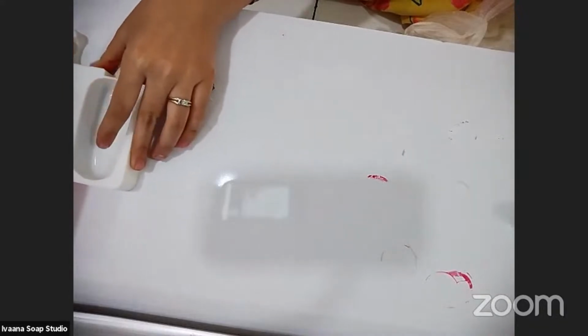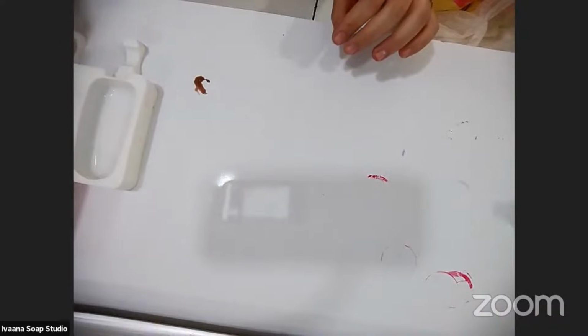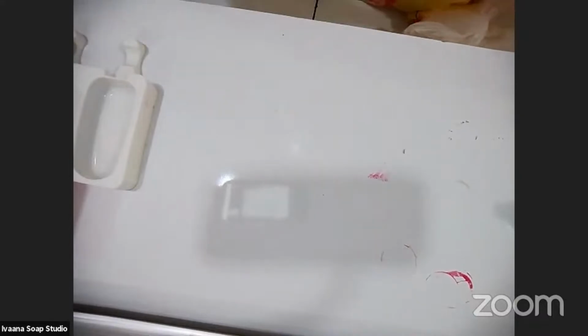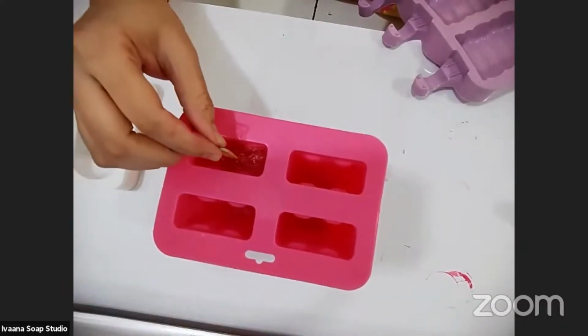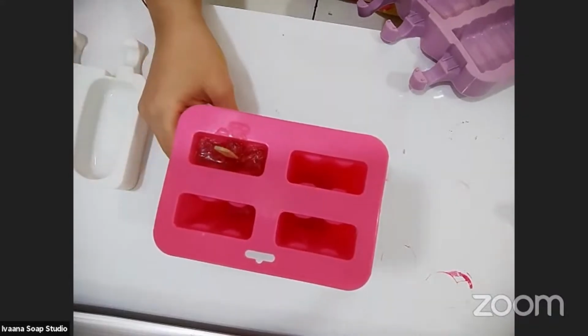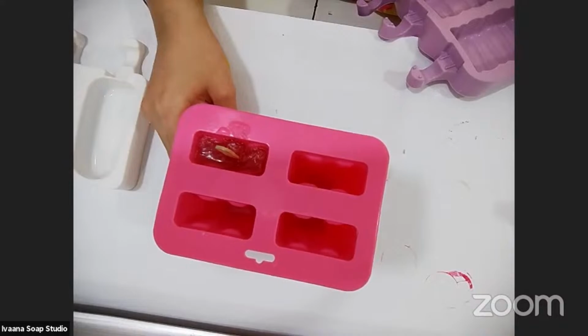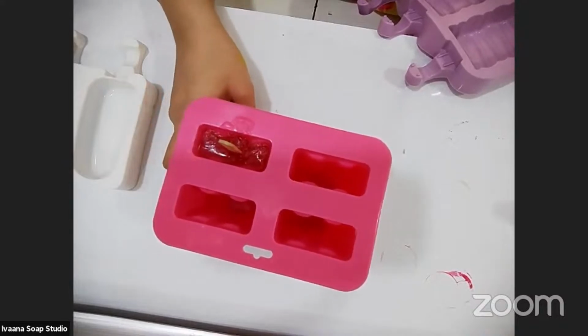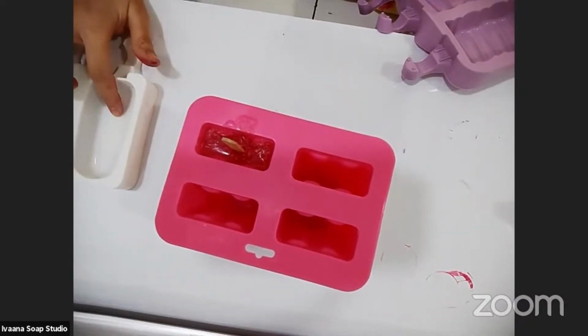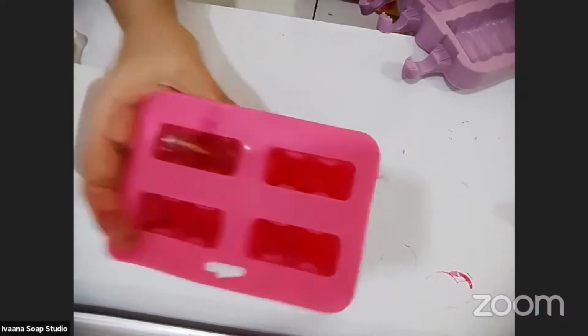By the time this sets, we shouldn't move this, but I want to clear my workspace, so I'll be moving this. You shouldn't move soap before it is set. Soap cleanup is very easy actually. It is soap, it will wash off very easily. The first soap, I've put the stick in it, and it is holding up very nicely. It will take like 15 to 20 minutes to set. This one is a narrow mold, so it will take more than 15 to 20 minutes. This chocolate one will take not more than 10 minutes to set.